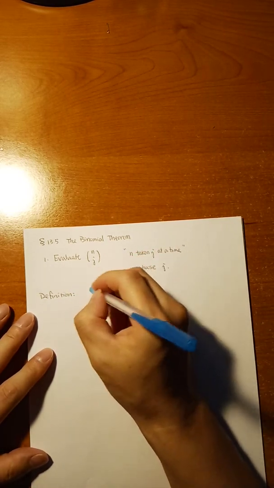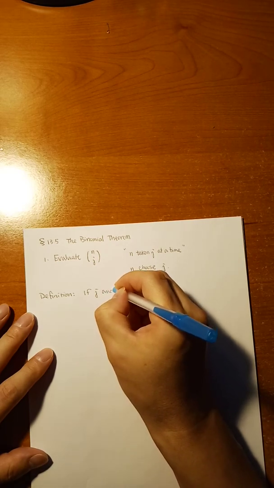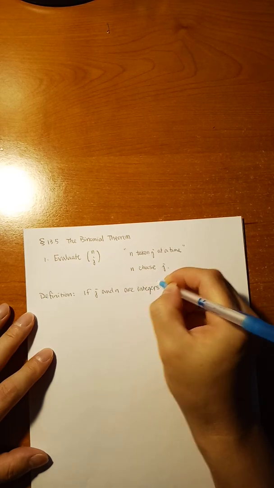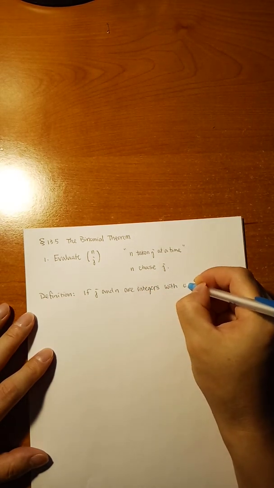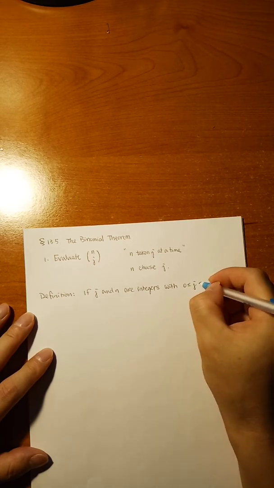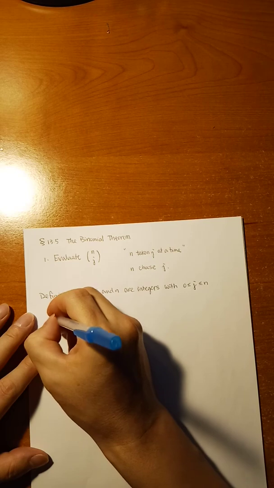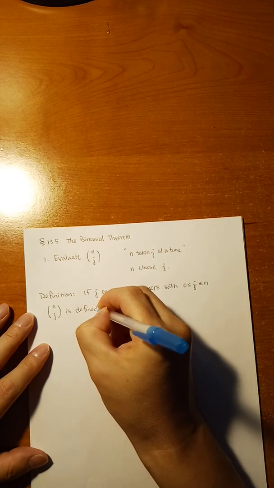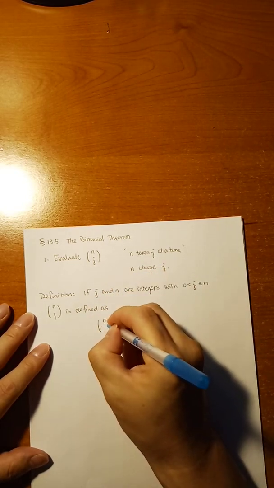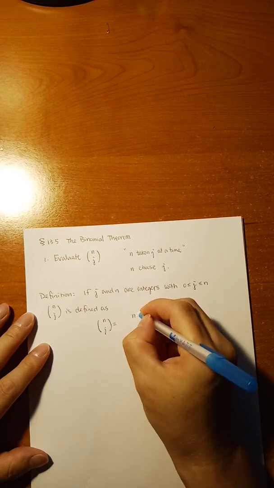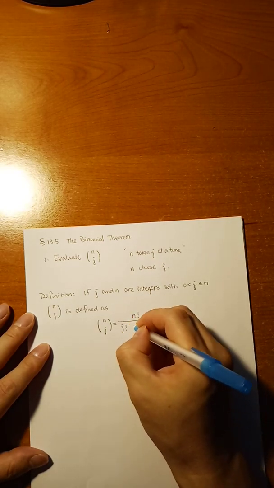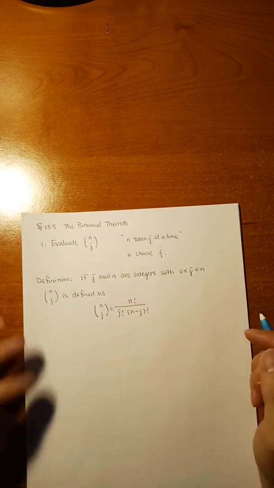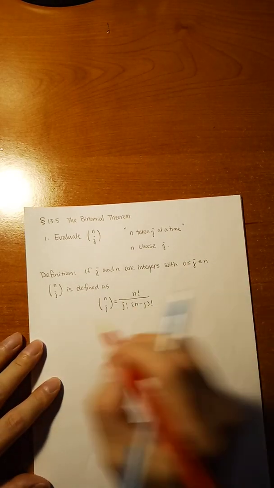So what is the definition of this symbol? The definition says if j and n are integers with 0 less than or equal to j less than or equal to n, then n choose j is defined as n factorial over j factorial times n minus j factorial. So it's a ratio of 3 factorials. This is the definition.